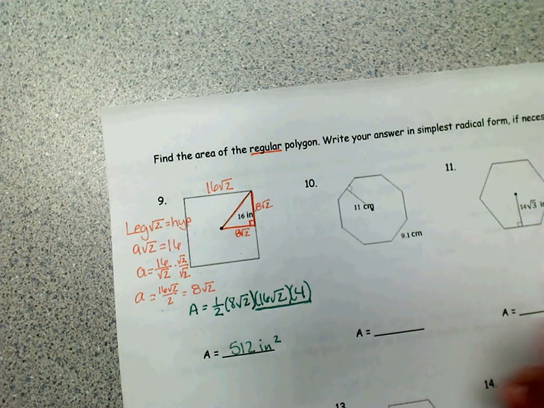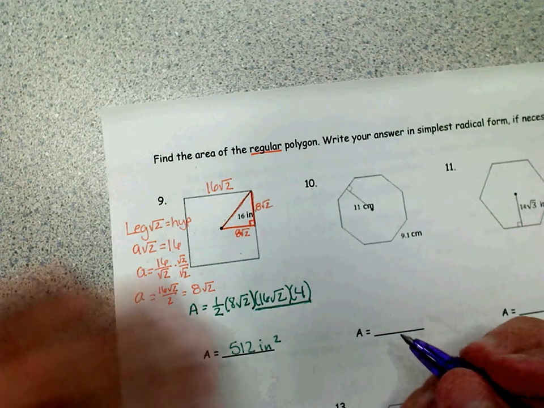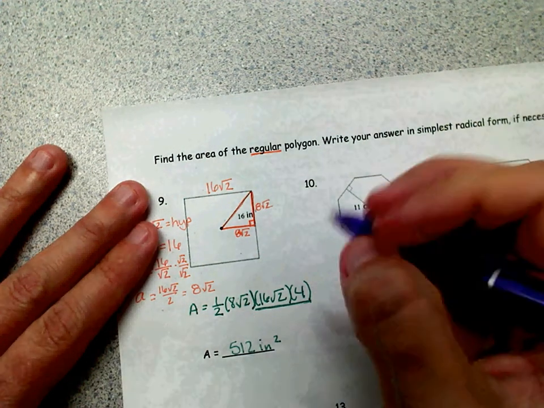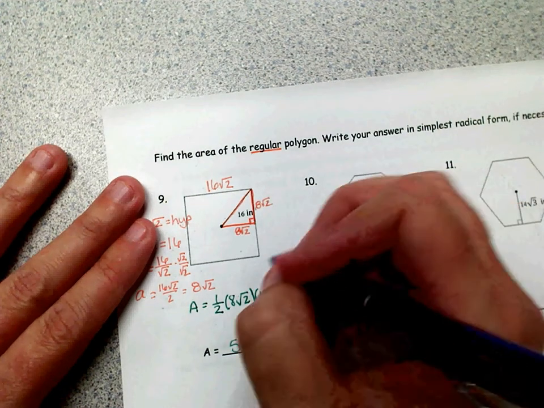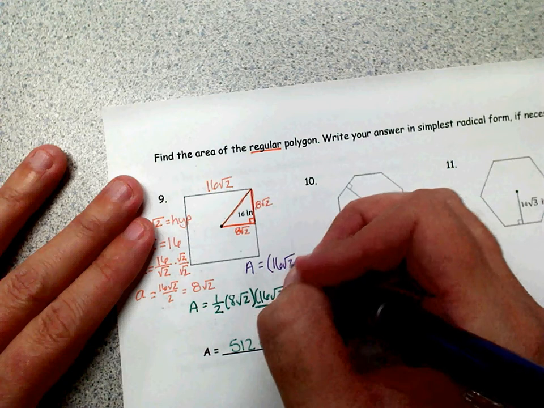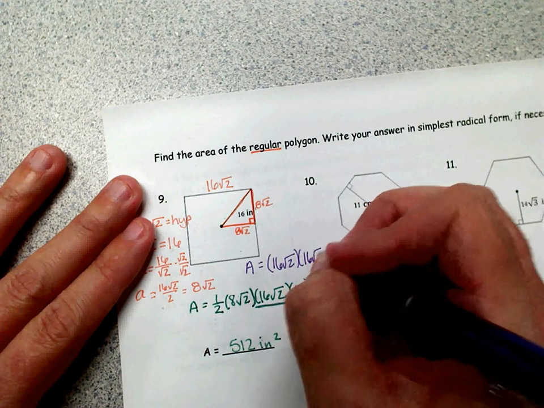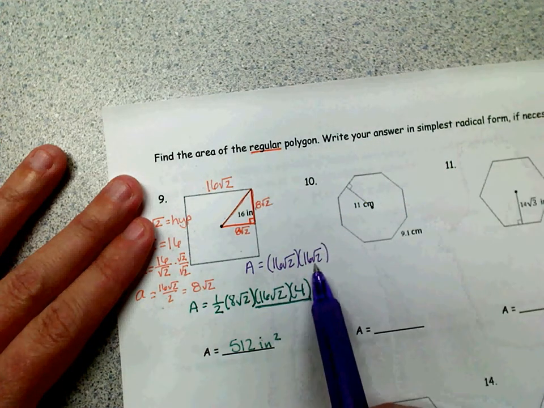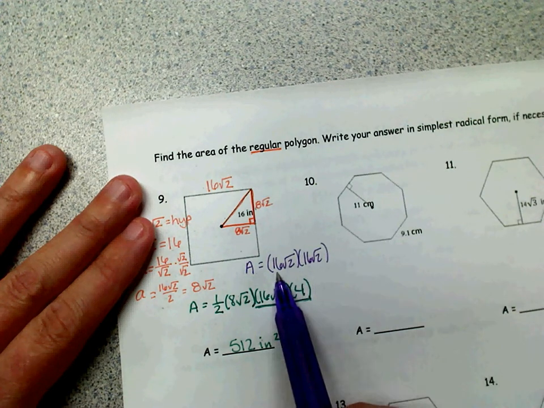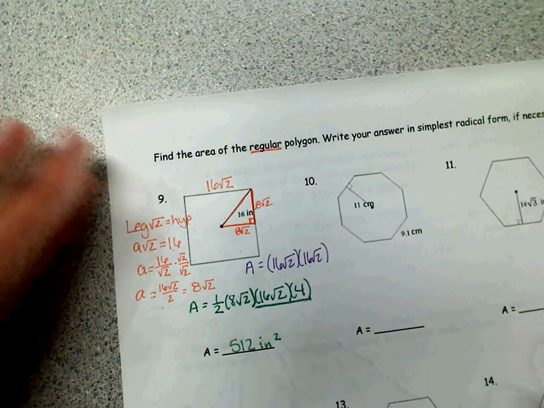So that's one way. The other way is to take the side and square it. So if we take area, take the side 16 square root of 2 and square it, or just multiply it by itself. That's 16 times 16, and square root of 2 times square root of 2 is 2. So it's 16 times 16 times 2, which is 512.